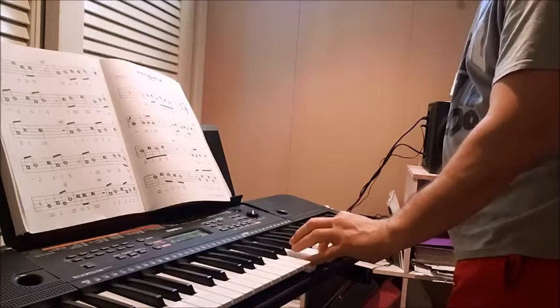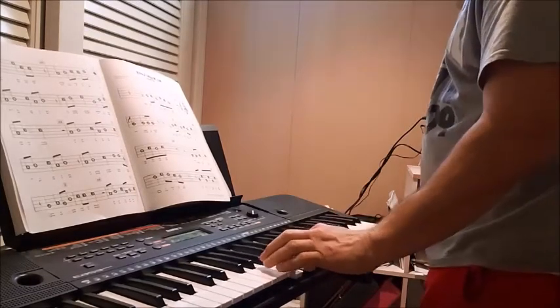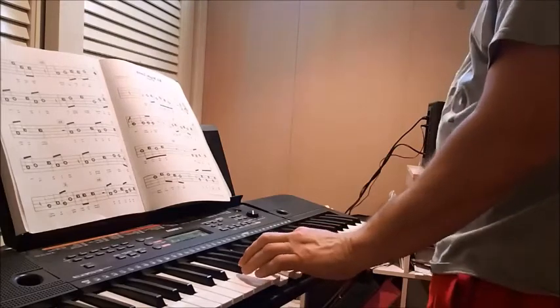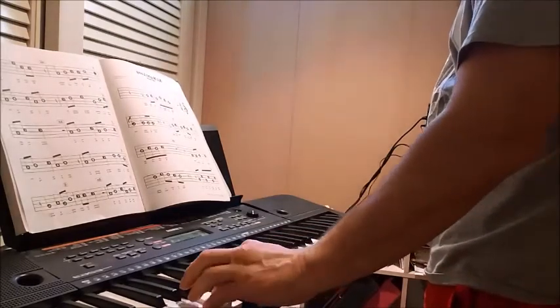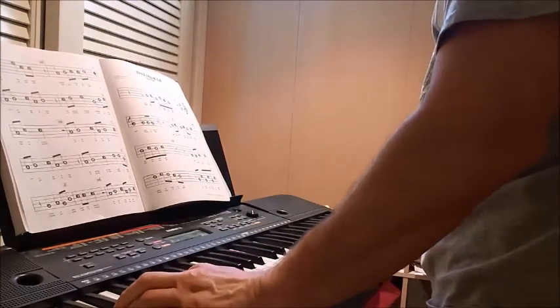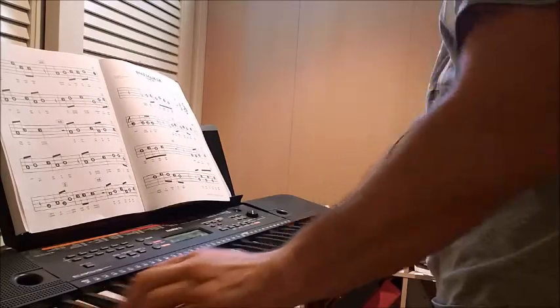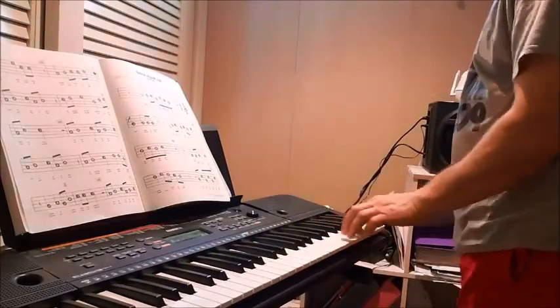And keep going, right? Keep going all the way down. I could do the D chord the same way.